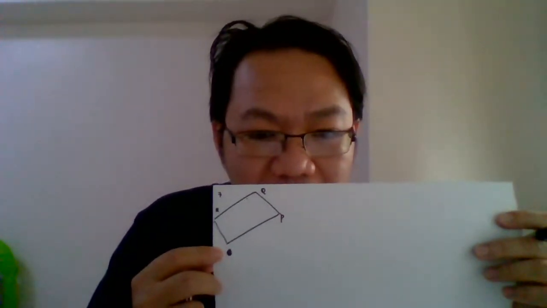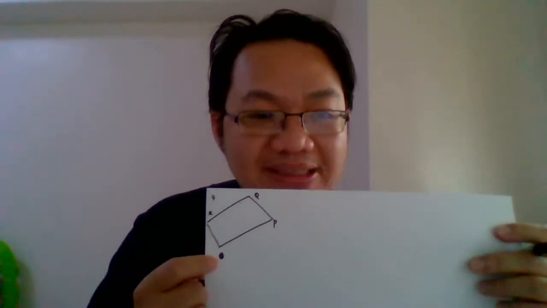So OPQR, parallelogram OPQR on the Cartesian plane. O is the origin. And the information given here is OP.